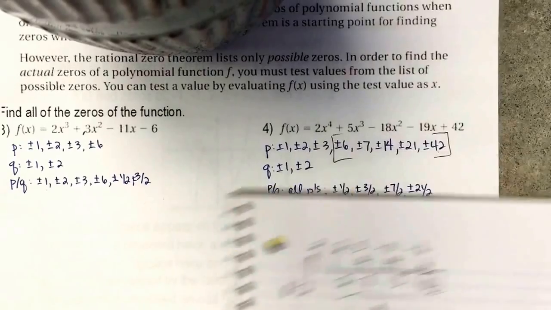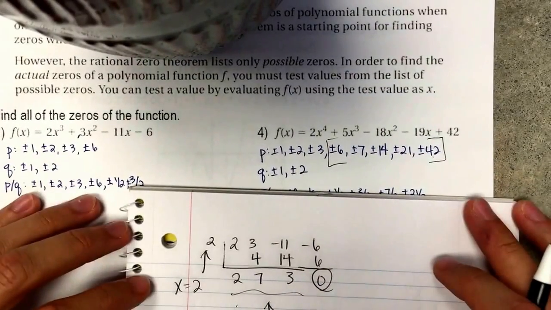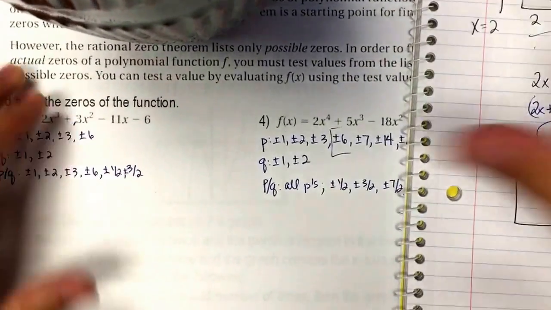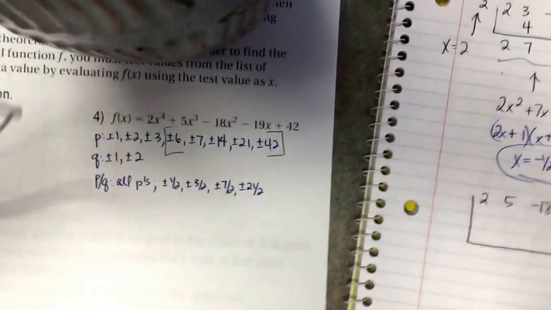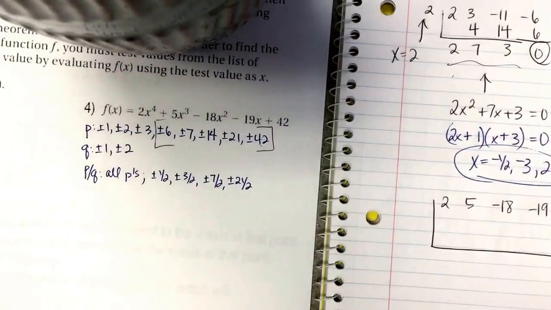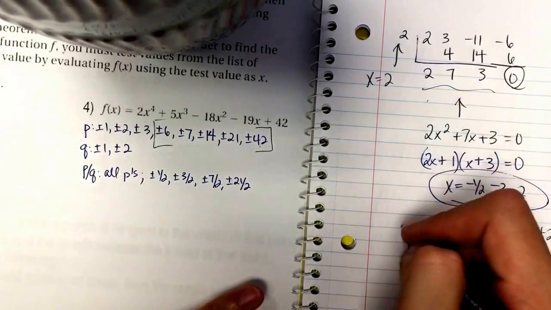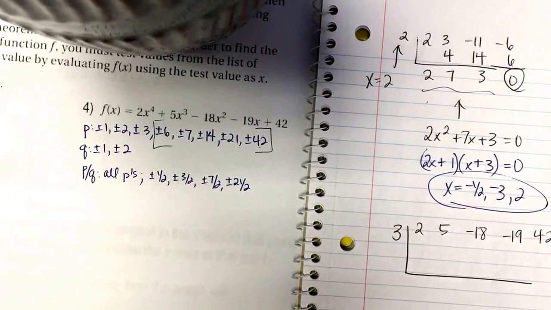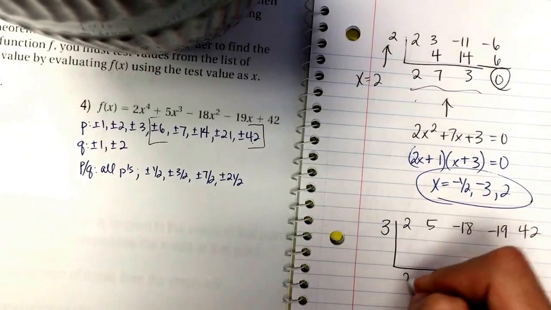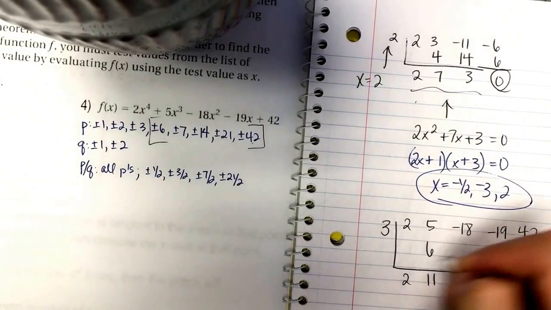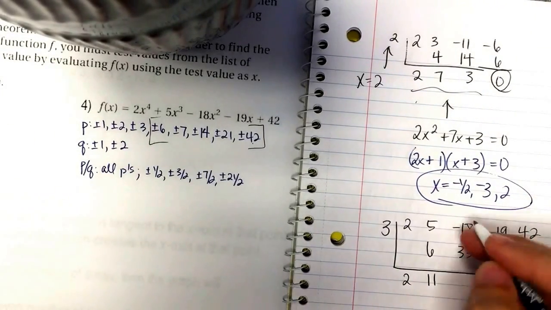Okay, so from my list of numbers, you have to pick one that you think might work. So if we pick one that we think might work, let's say that we think the number 3 is going to work. I actually have no idea whether it is or not, but we're going to try it and see if it does. So I drop my 2 and multiply, add and multiply.